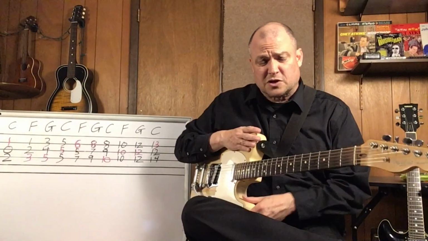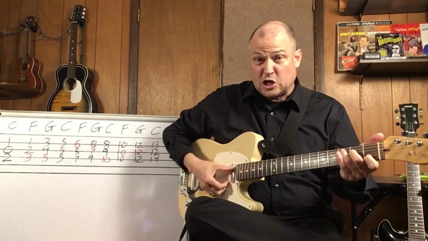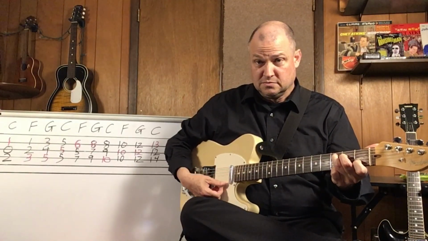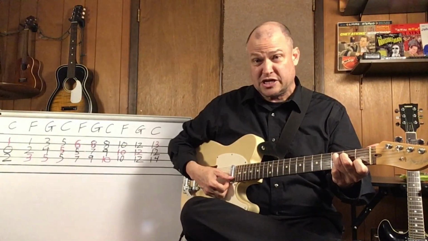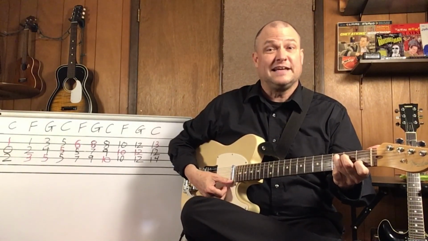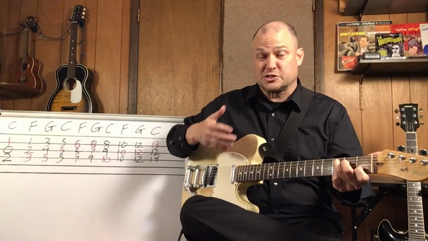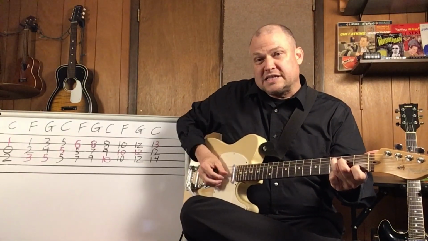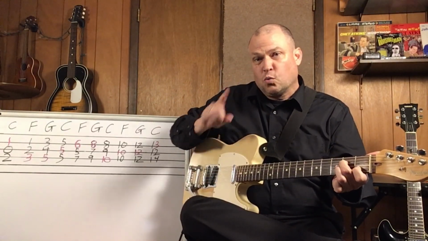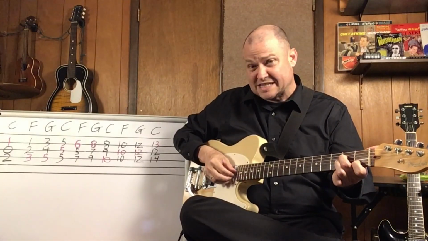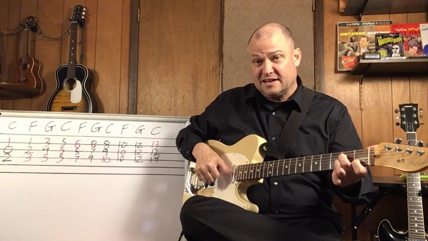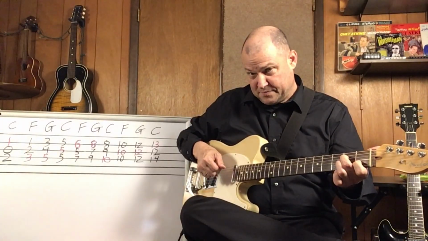If we play the open C chord, the notes in this chord are C, E, G, C, E in an open position. We're just dealing with one of each of those notes. So we need a C, we need an E, and we need a G.